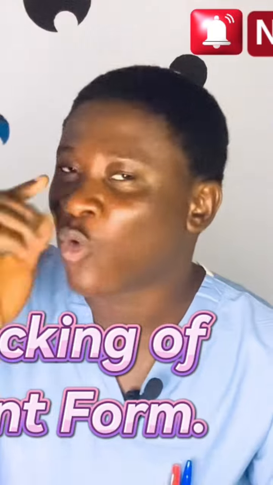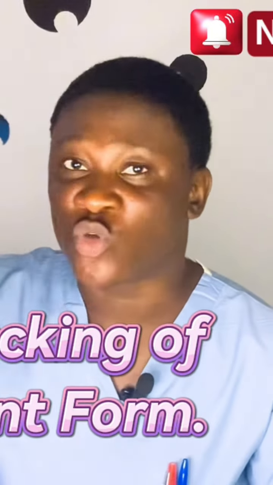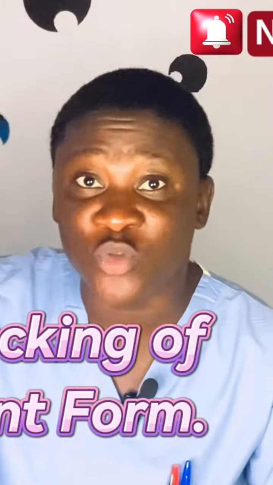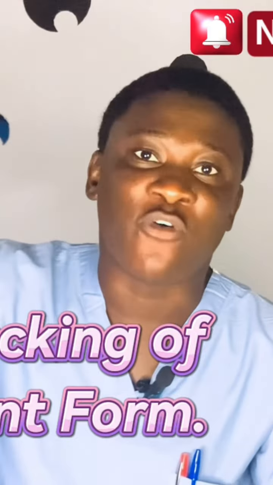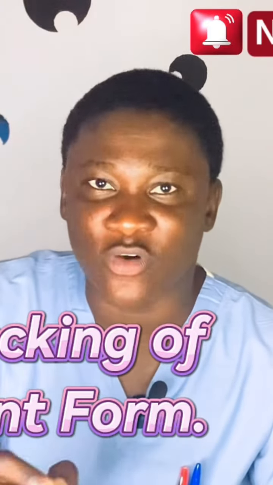Then the next thing that you need to do is confirm that the consent form is signed. Before a patient will be scheduled to go for a surgery, that consent form is already signed. They have signed the consent form, showing that truly the patient has agreed to undergo that surgery. So you need to check and see that the consent form is signed.